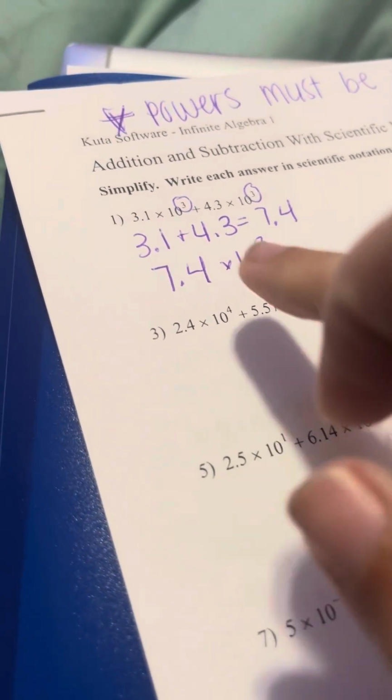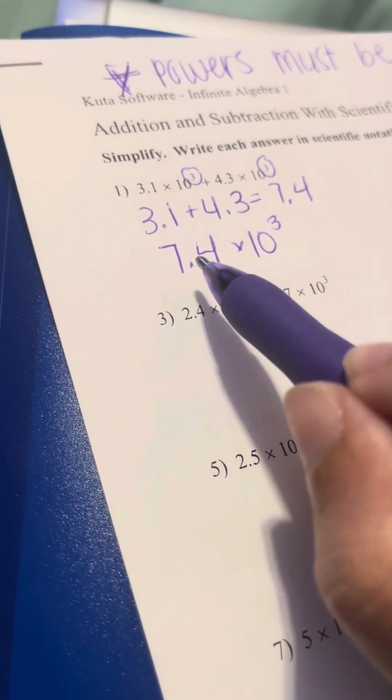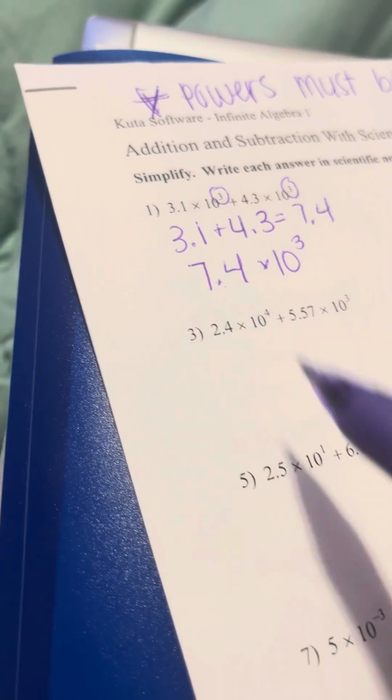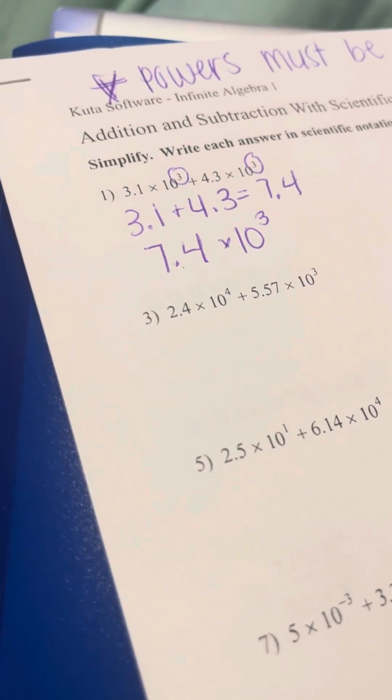It's important that you check your answer to make sure it's in scientific notation. A times 10 to the n, and A's absolute value is at least 1 but less than 10. So number 1 is good.